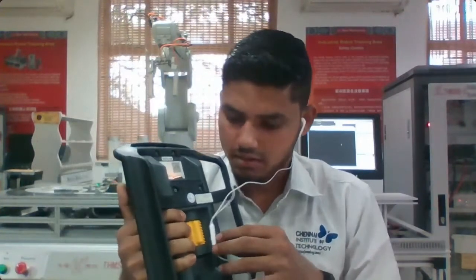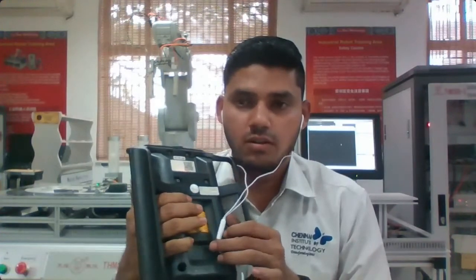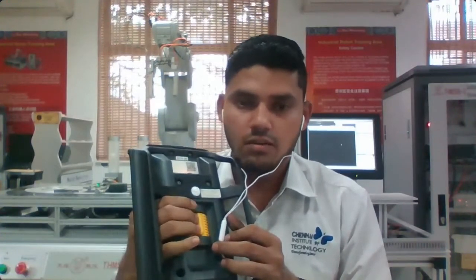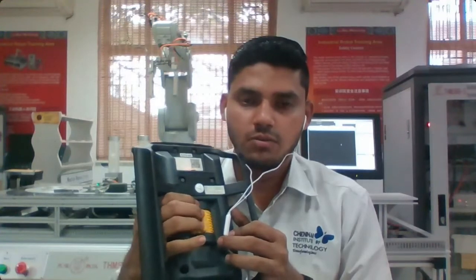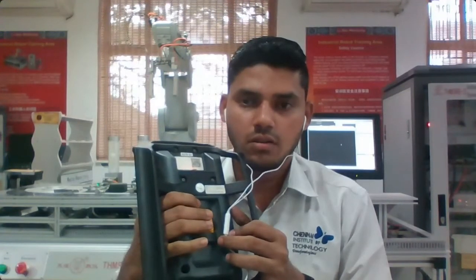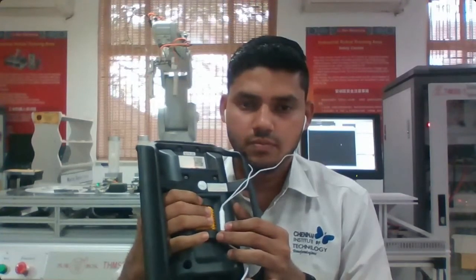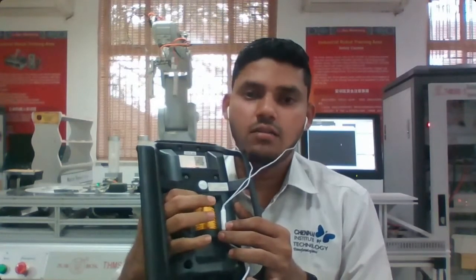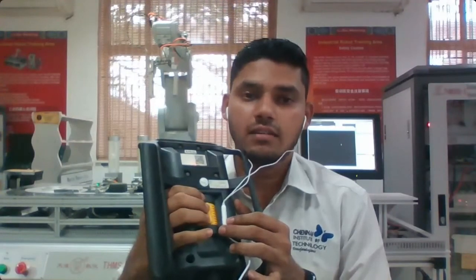I will show the enable key. I'll bring my mic nearer to it so you can hear the different sounds. It is very important to understand these sounds. I can move this enable key this way or that way, and you can hear a small sound. This is one sound where the enable key is in action.